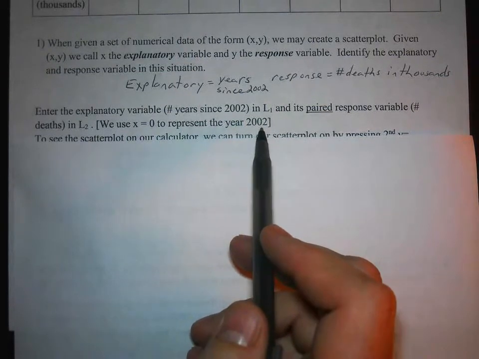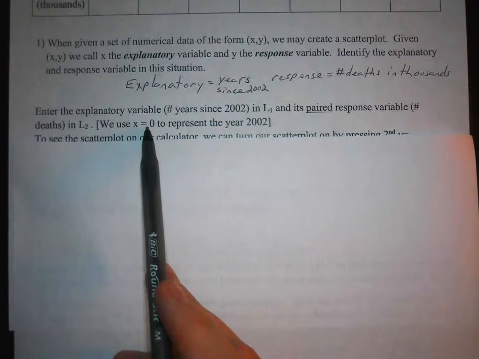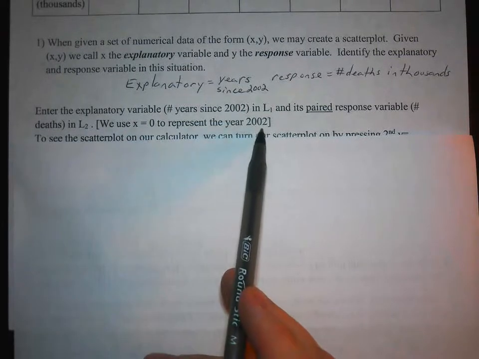So one of our goals will be to write an equation relating X and Y together, or the explanatory and response variables, relate them together with an equation. So it's going to be easier to substitute a number 0 in rather than the year 2002.